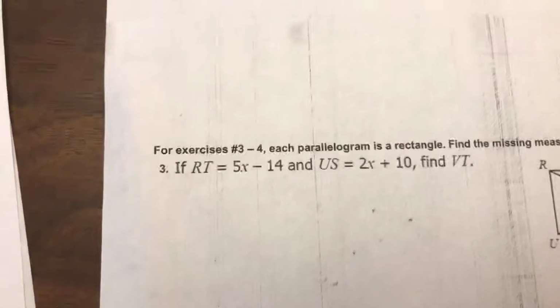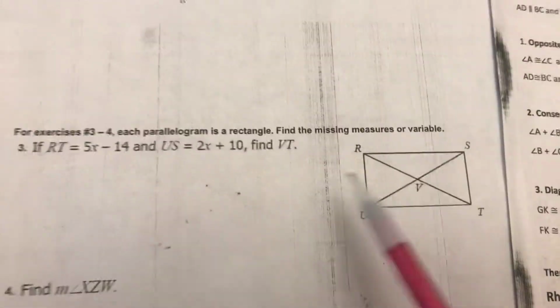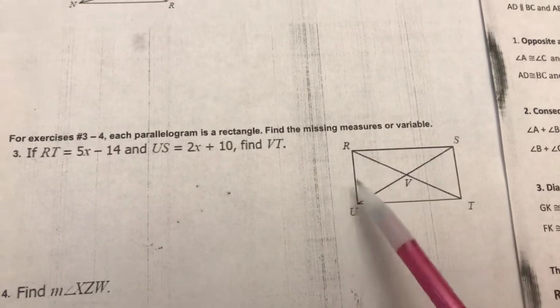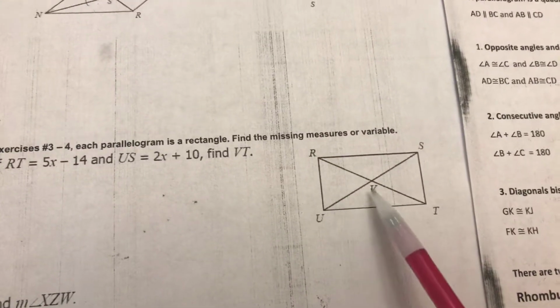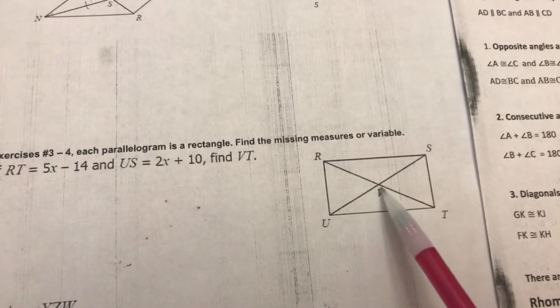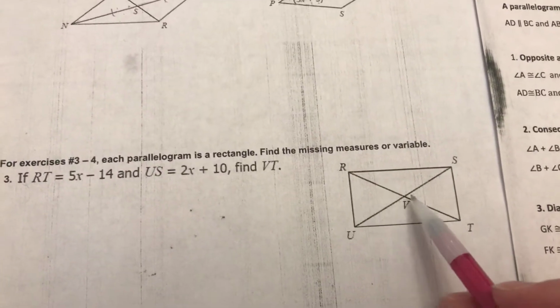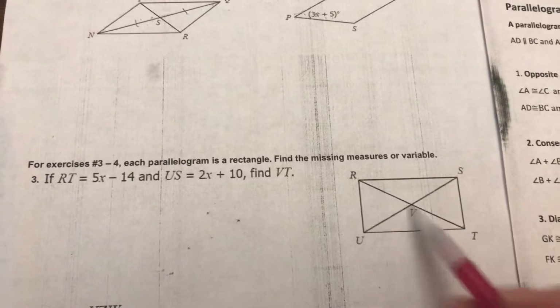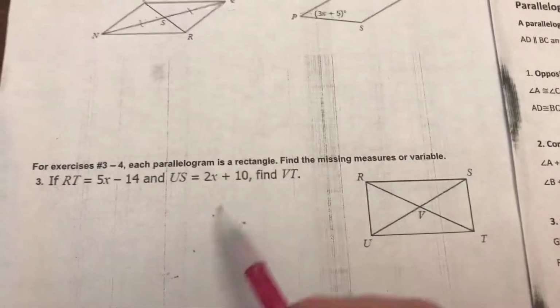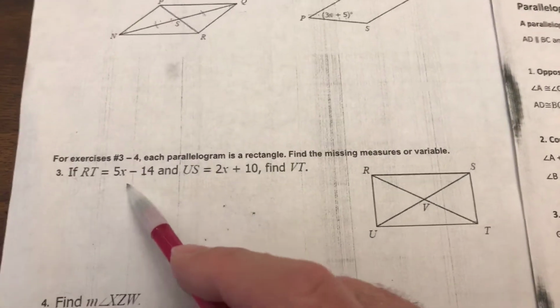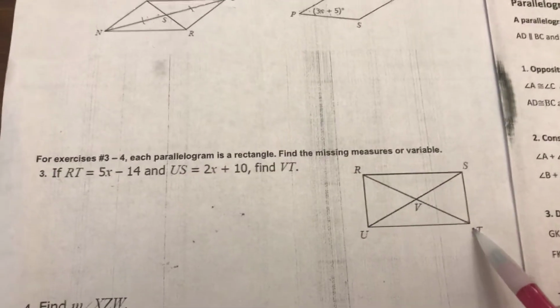So for number 3, you're given the 2 lengths of the diagonal. You're given RT and US, the 2 diagonals, and you're asked to find VT. So you're asked to find half of the diagonal. So if we can just find RT, if we can get x, plug it back in here, we can divide that by 2, and that's going to give us VT.